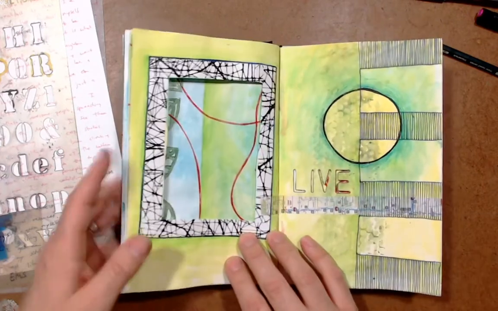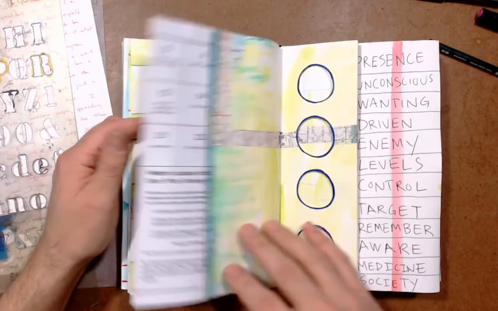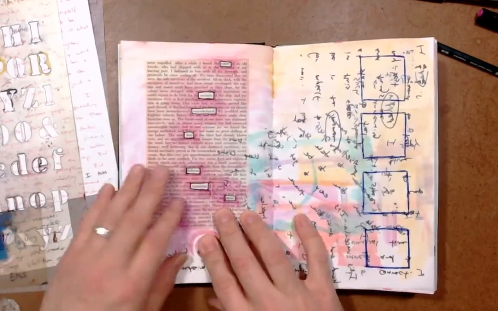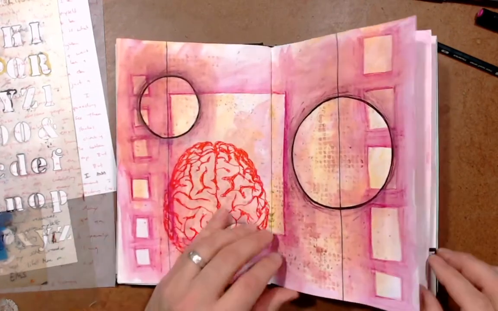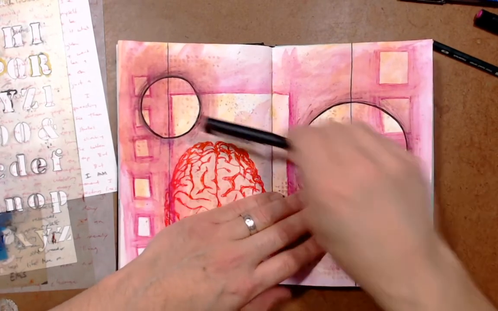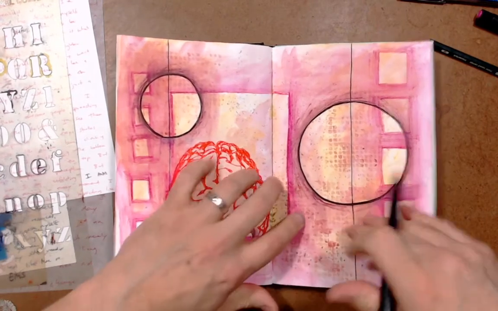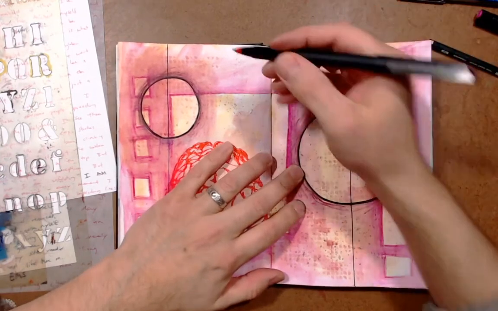If you are a beginning artist and maybe you're not as comfortable or confident with what you're doing, I think I'm going to take that word awaken and do it here. I think I'm going to do it with the red to make it stand out. So, awaken, making sure that I spell it correctly.